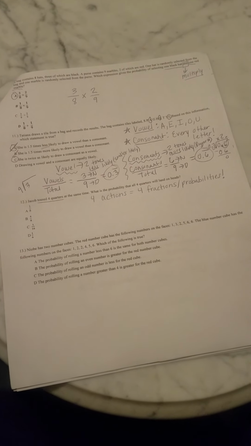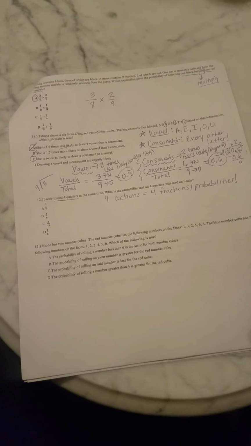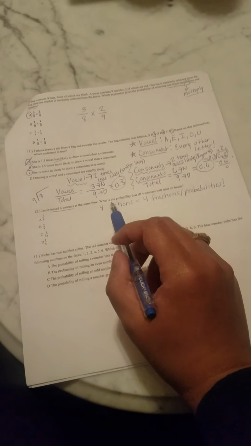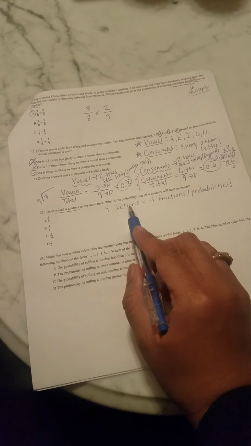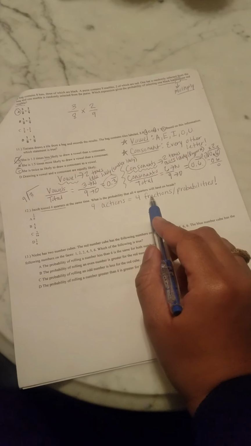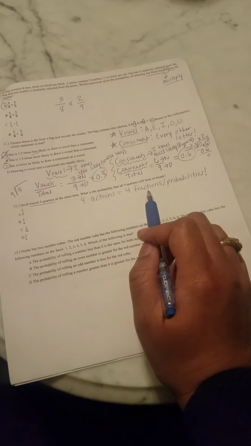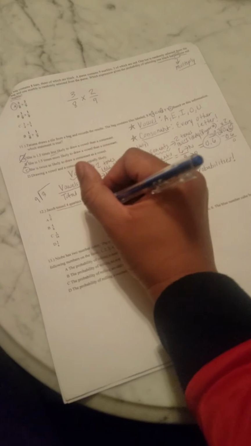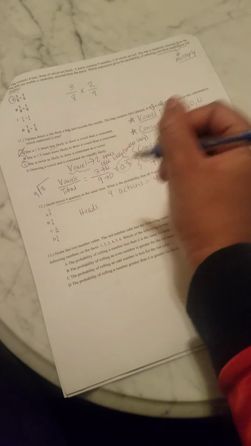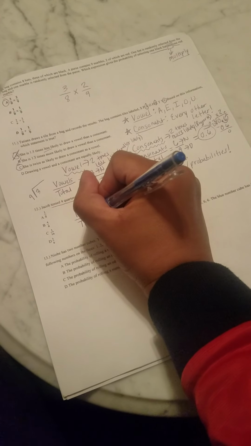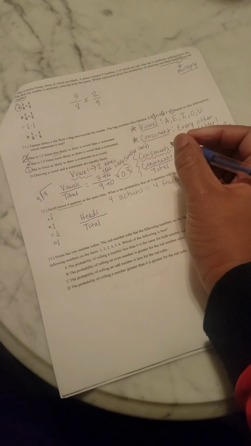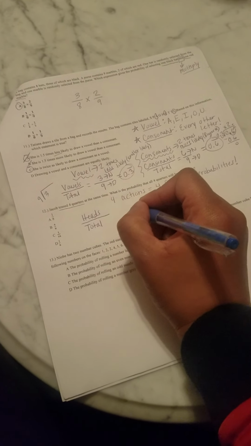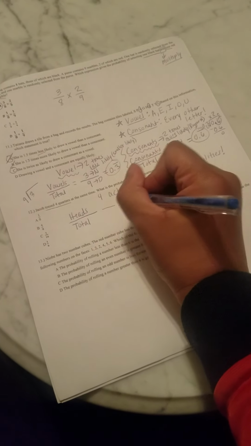Number 12 says Jacob tossed 4 quarters at the same time. What is the probability that all 4 quarters will land on heads? Okay? So I did write down, you tossed it 4 times, so that is 4 actions that you did. Okay? And because of that, you should have 4 fractions. So for every action, there should be a fraction. Okay? And that just means a probability. So we are doing heads. Remember your labels. And then that is always over our total. So the part that we want is heads. So, and we're doing coins. So we're going to do it 4 times. So I'm going to have 4 fractions multiplied by each other.